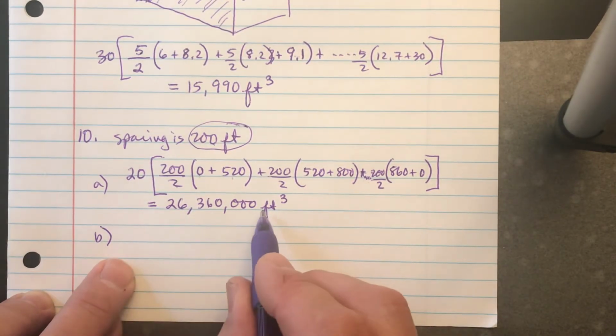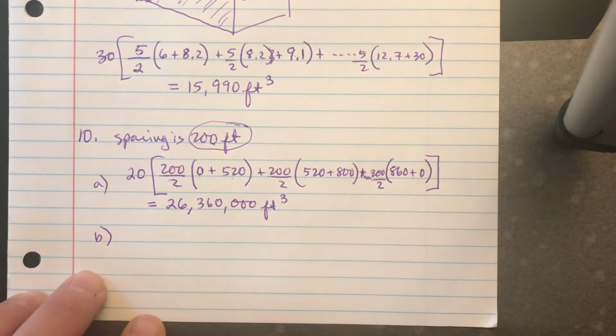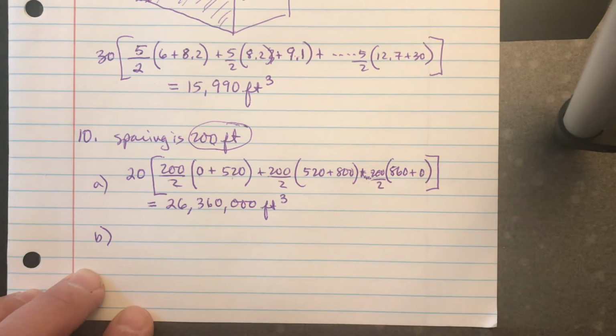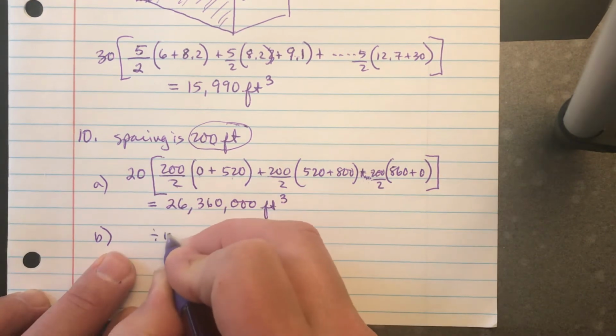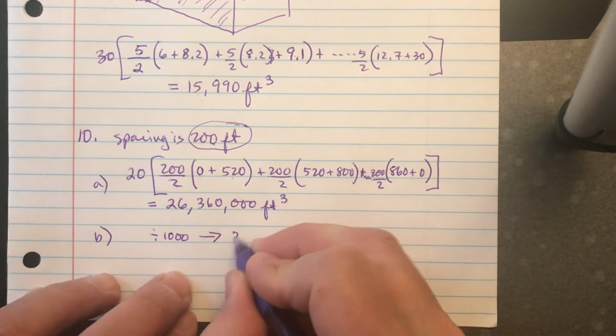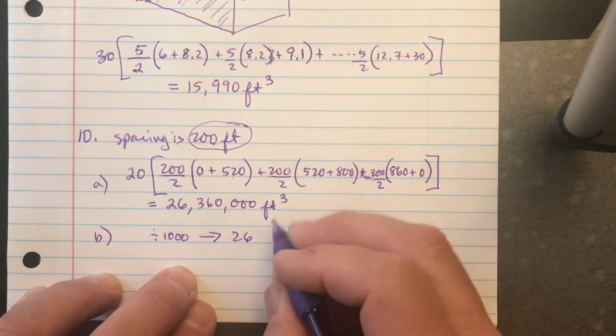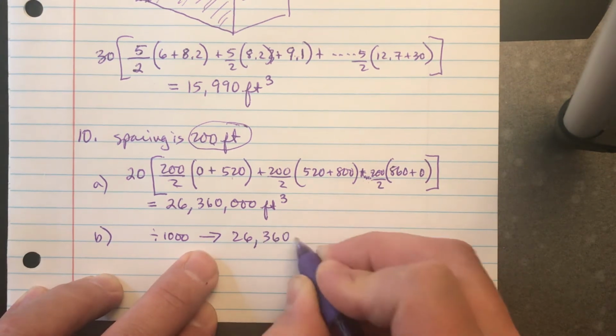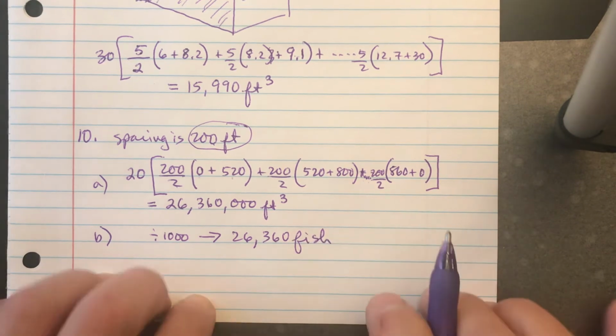And then for the next part, they say that they want to stock this, and they want to put one fish in every 1,000 cubic feet. 1,000 cubic feet is basically 10 by 10 by 10. So it's not a large volume of water, but depending on what the size of the fish is, it's probably very adequate. So what we need to do is divide that by 1,000, and then that tells us the number of fish, which would be 360 fish that we're going to put in the pond.